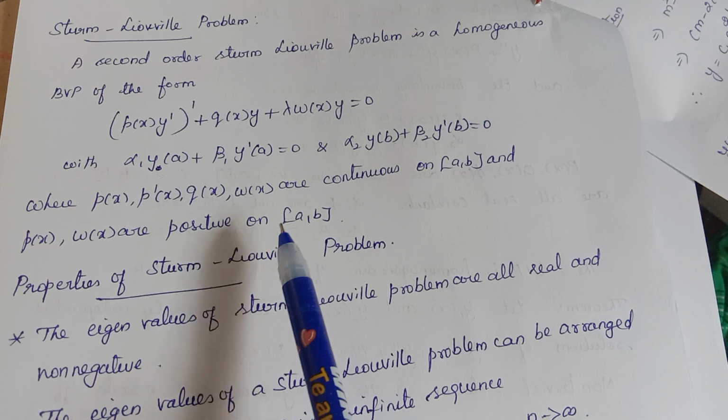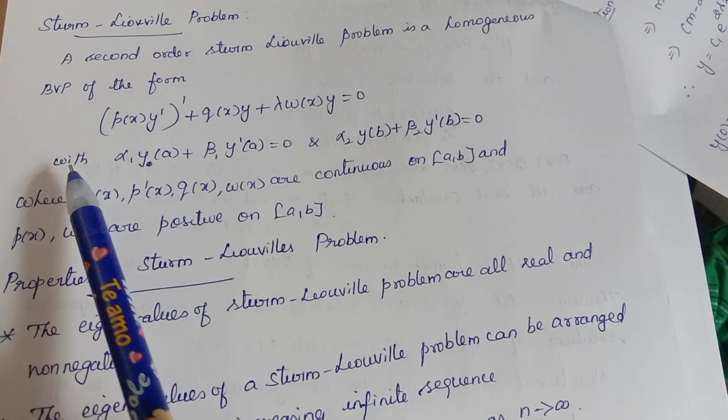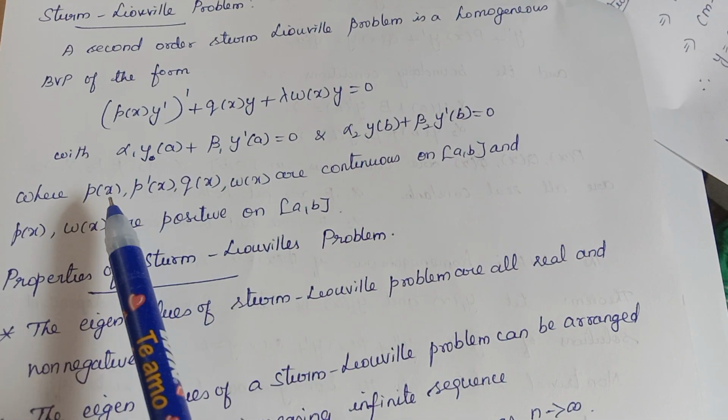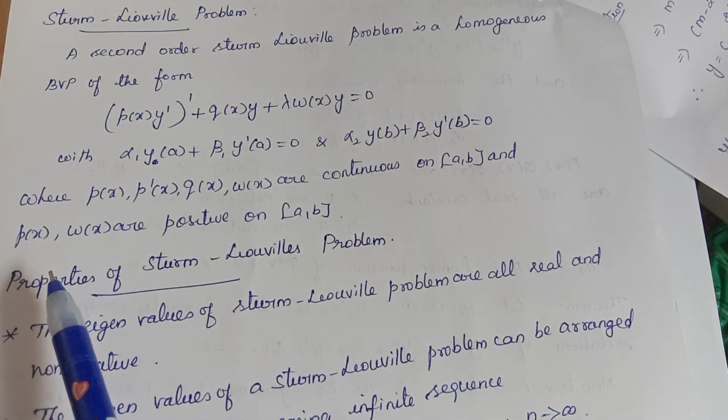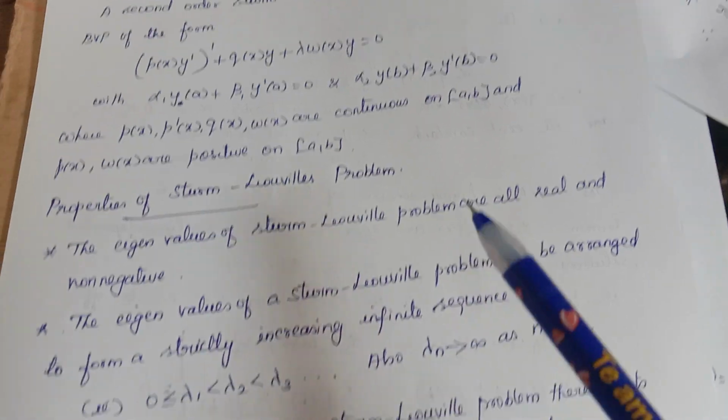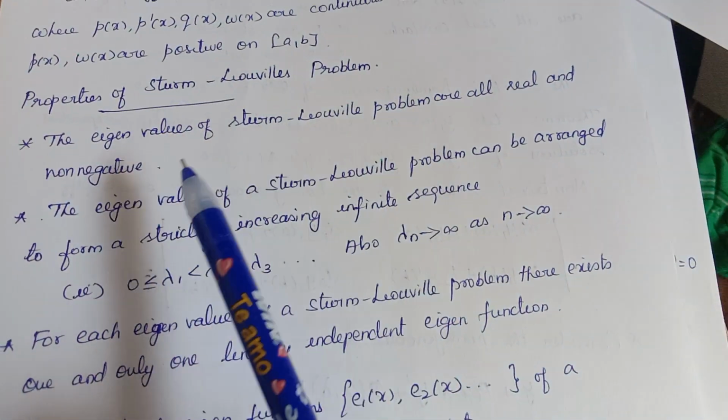This is called what? Sturm-Liouville problem. For the Sturm-Liouville problem, the structure is this, and what are the conditions? p, p dash, q and this w, they are all continuous and they are positive on [a, b]. Now, what are the properties of the Sturm-Liouville problem?